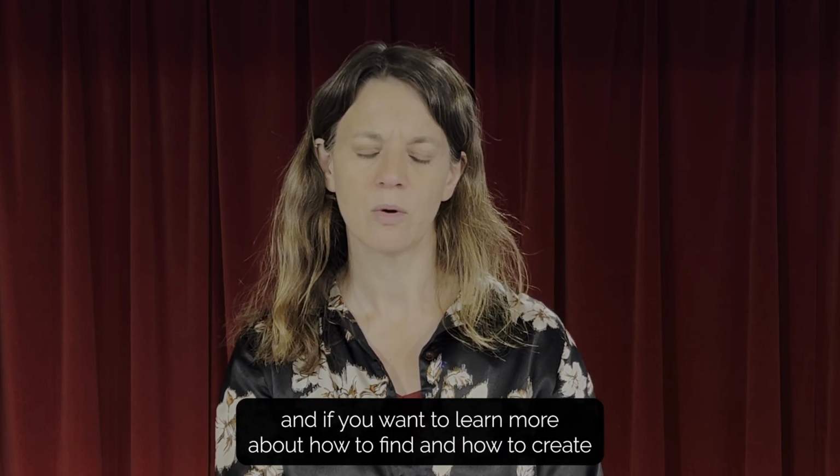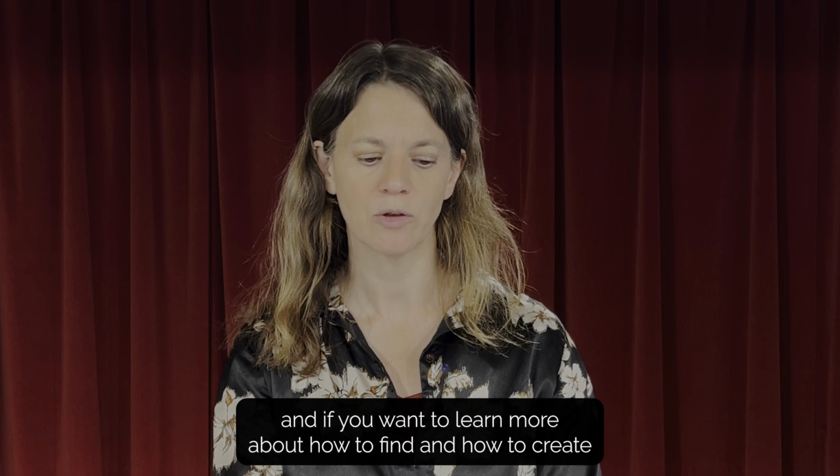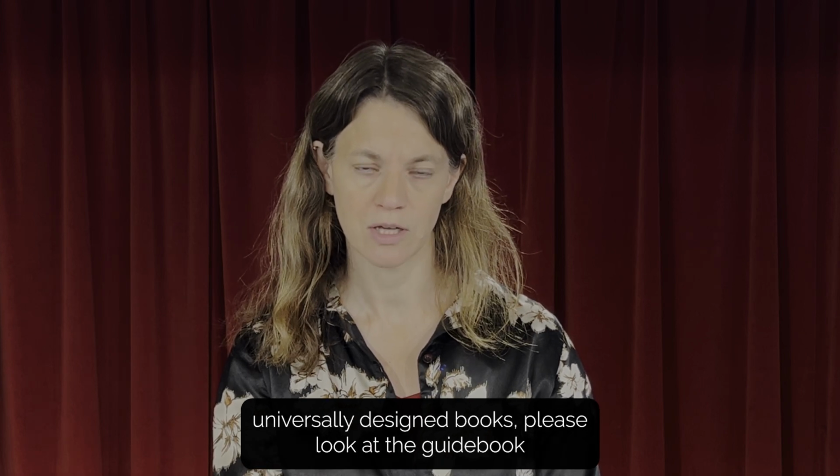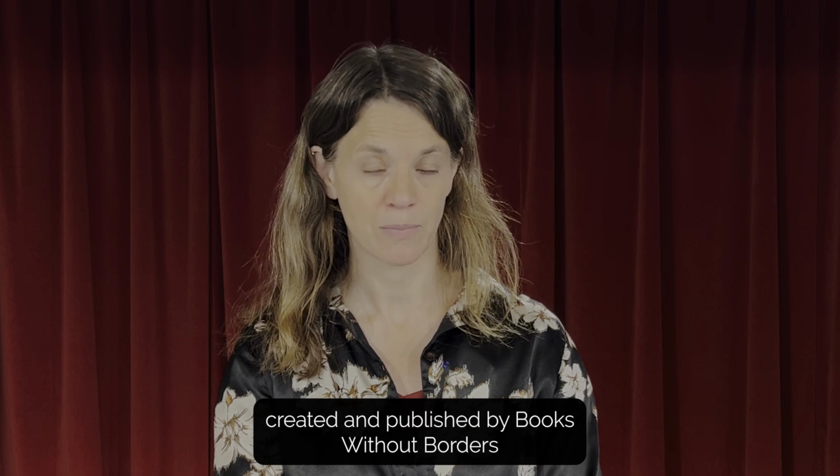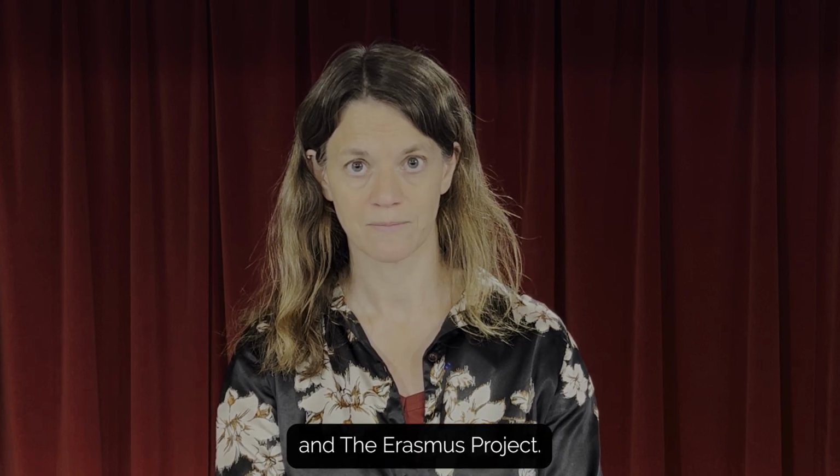And if you want to learn more about how to find and how to create universally designed books, please look at the guidebook, created and published by Books Without Borders, an Erasmus project.